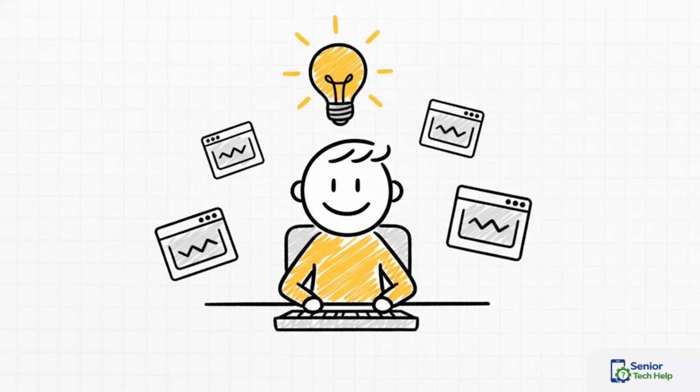And that's really all there is to it. You are doing a fantastic job. Just remember, like any new skill, whether it's cooking or gardening, this just takes a little bit of practice to feel totally comfortable. So don't be afraid to take a few practice screenshots just for fun to get the hang of it.